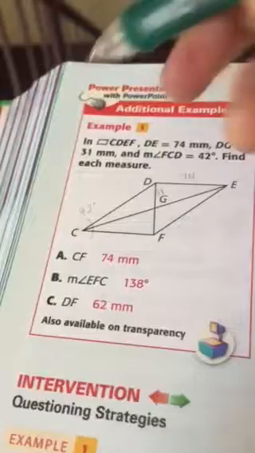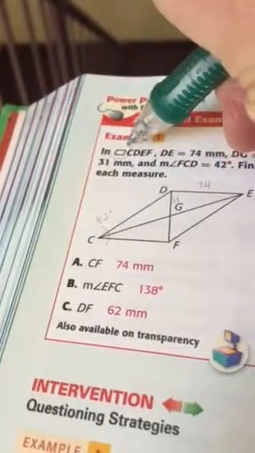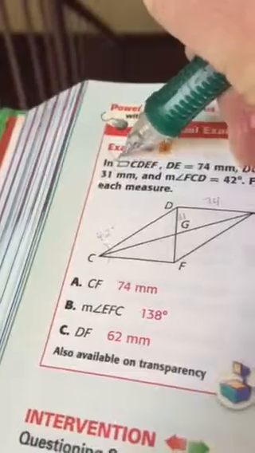Okay. Now, remember, we need to bring everything we know about a parallelogram to this problem. And we know it's a parallelogram because of this sign right here. The problem tells us in parallelogram CDEF. Remember this for your test, just in case you have a question like that on the test that gives you that as your only information.